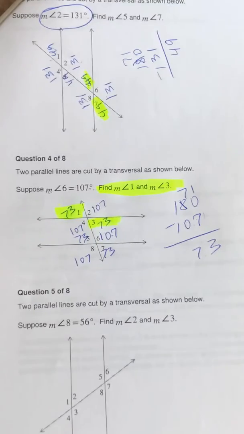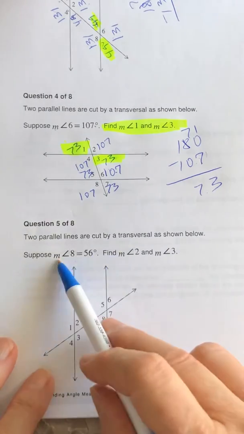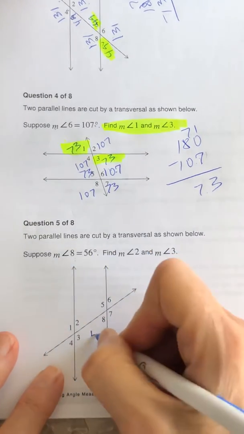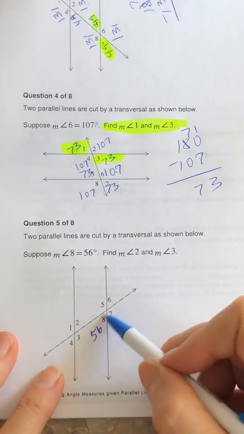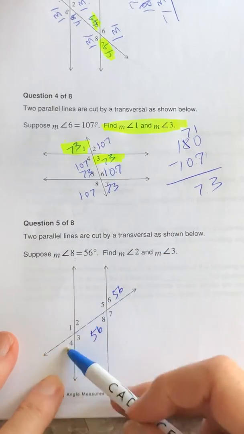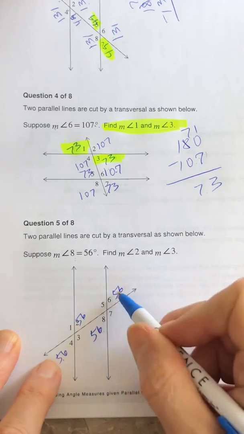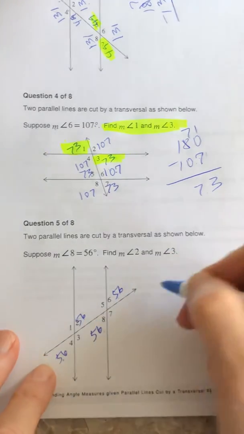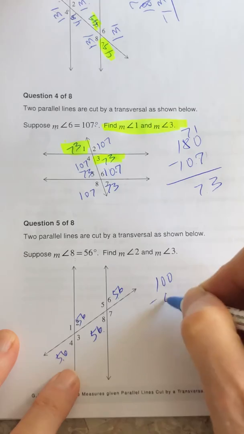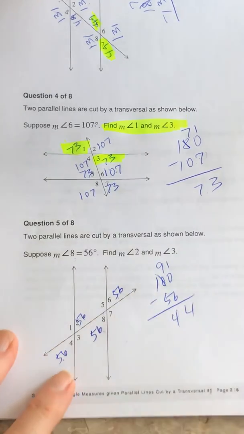Okay, if that's not enough, we'll go ahead and do this one, and this time I'm not gonna turn it. Angle 8 is 56. There you go, 56. If that's 56, its opposite angle is 56. Oh wait, those in the same spots over here, corresponding angles, are 56. Because the same angle here is that angle. Same angle here is that angle. Now, I go 100 minus 56 is 44. Oh, I said 100.